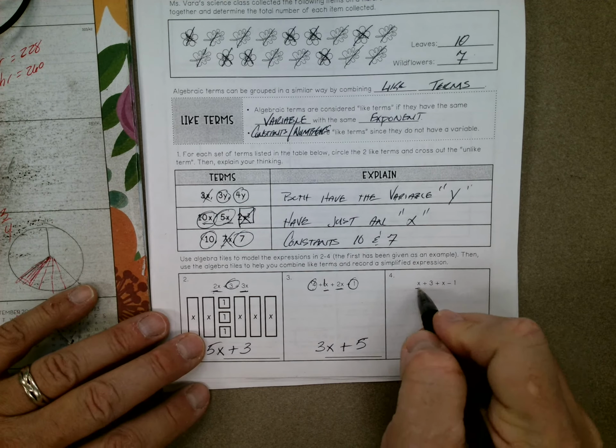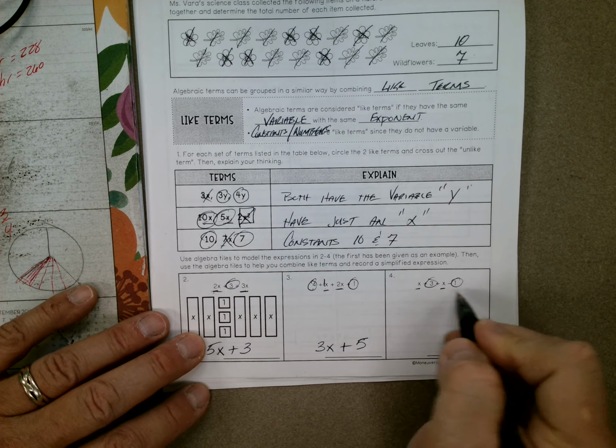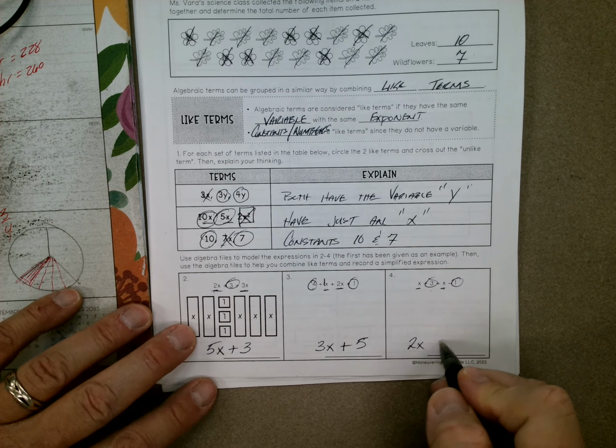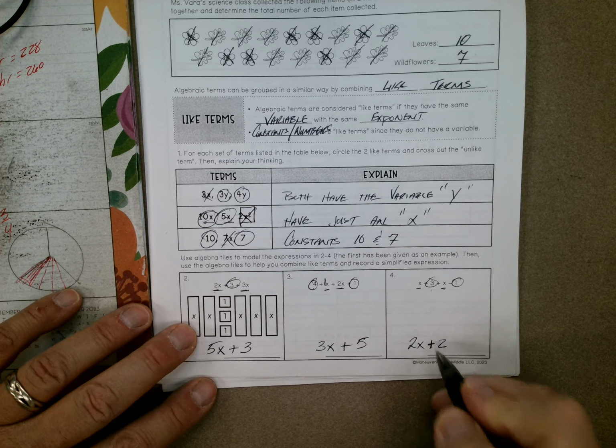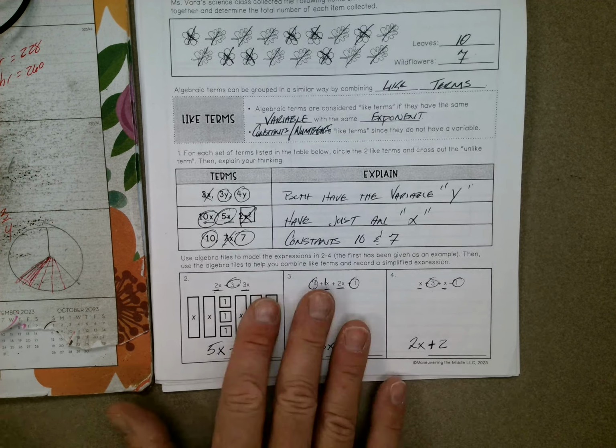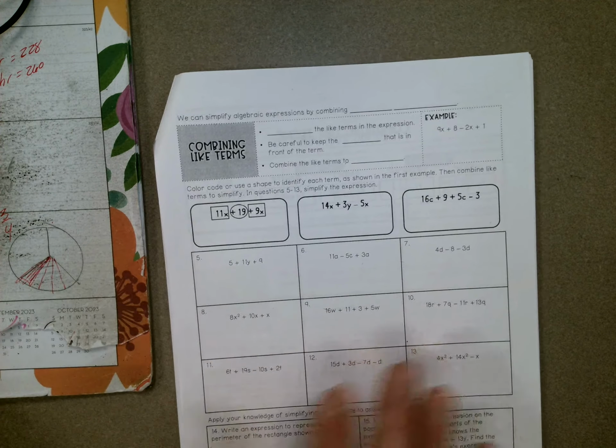Next one, again, x and x, two constants, but this one's a little bit different. It has a minus in front of it. So let's take a look at this. x plus x is 2x. Now, 3 minus 1 is 2. Now, some would ask, what happens if it was 1 minus 3? Then it would be negative 2. But we're not going to get into those negatives yet, but that can occur. So we're just combining like terms so far. Let's flip it over and see what we have here.